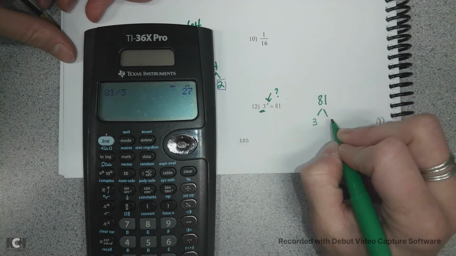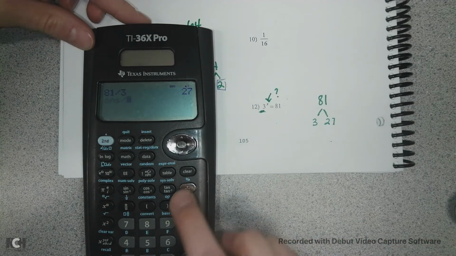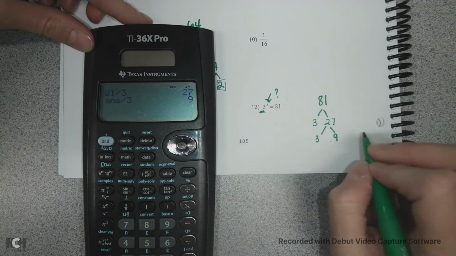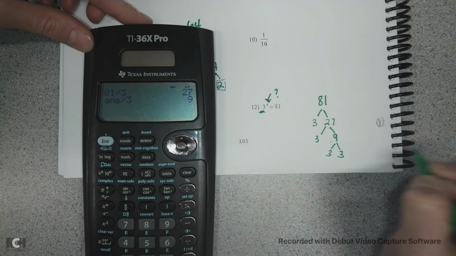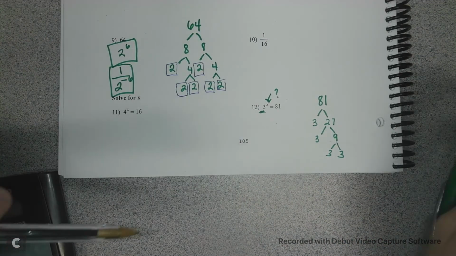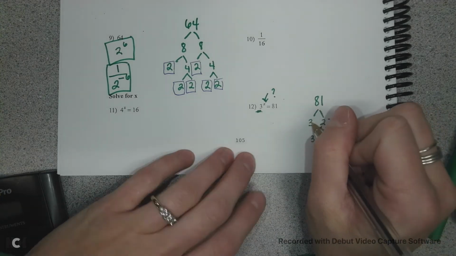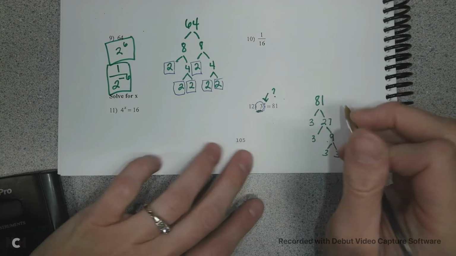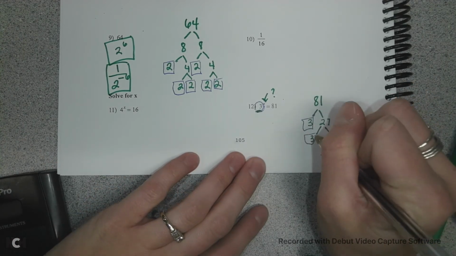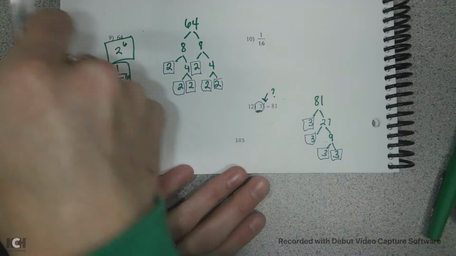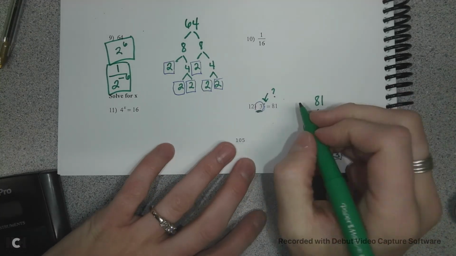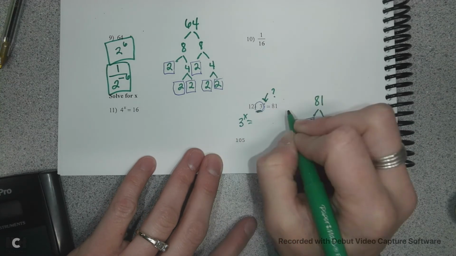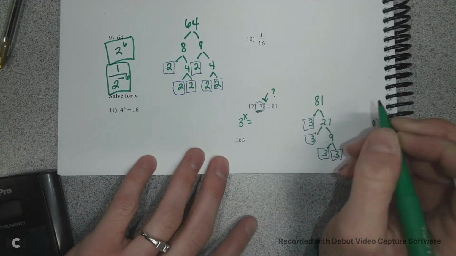So 81 divided by 3 is 27. And 27 divided by 3 is 9. And 9 is a perfect square, and 3 times 3 is 9. Okay, so if I'm looking at my leaves, all my leaves should match this guy. Even though we're going to talk about 11 in a second. But I've got 1, 2, 3, 4 leaves of 3. So instead of 81, 81 is the same thing. So we have 3 to the x. 81 is the same thing as all of my leaves multiplied together.